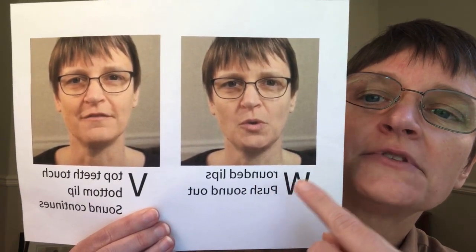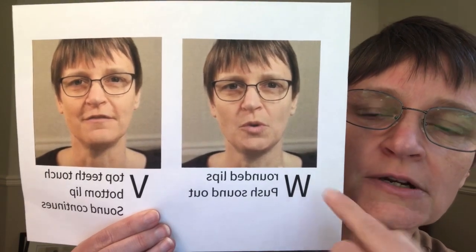So the W mouth posture has rounded lips. That's the main thing to know, the most important thing. And in addition, when we say a W sound, we push the sound out. So it sounds like wuh. My lips are rounded, wuh. I can't hold that sound. I push it out and it ends.